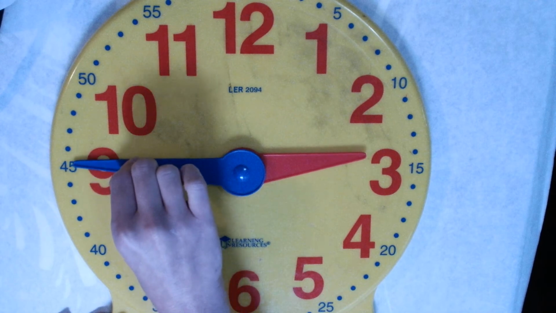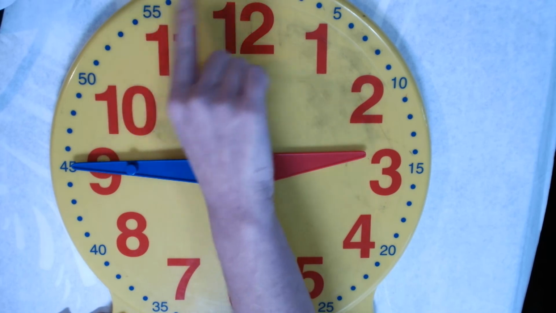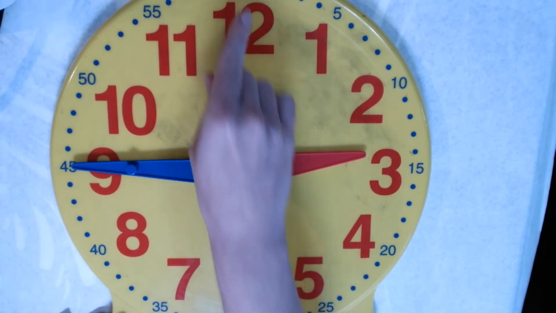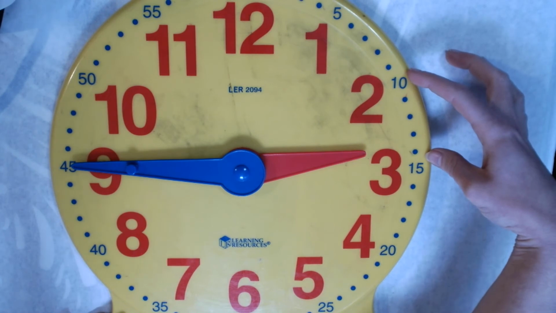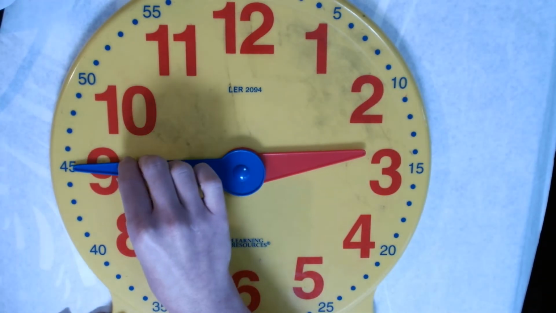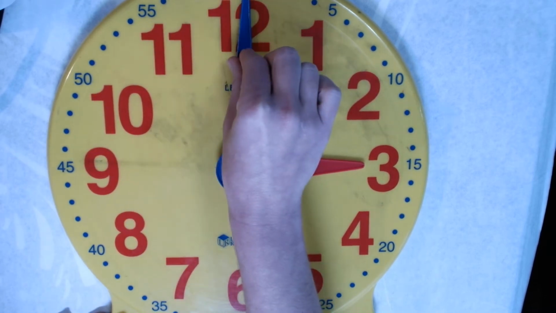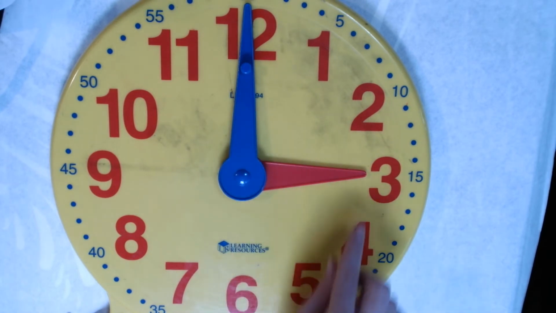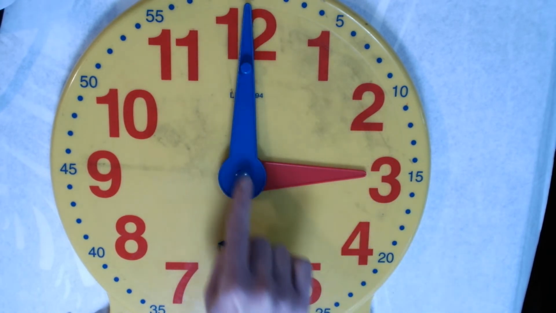At 45 minutes, or when the minute hand is on the 9, we have quarter till, because that stands for quarter until the next hour, and you can notice that our hour hand is getting closer and closer to the 3, while it's still in the house of the 2. So we have quarter till is 45 minutes, and then that takes us up to the next hour. There's 60 minutes in an hour, but we would never say it's 2:60, we'd just say it's 3 o'clock.